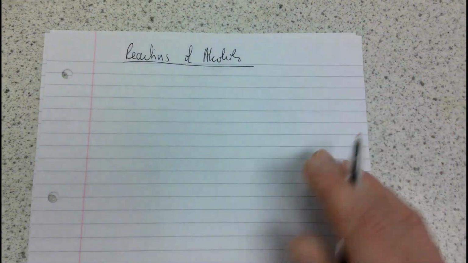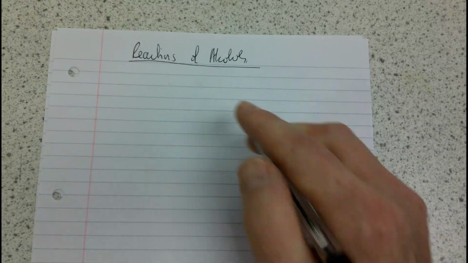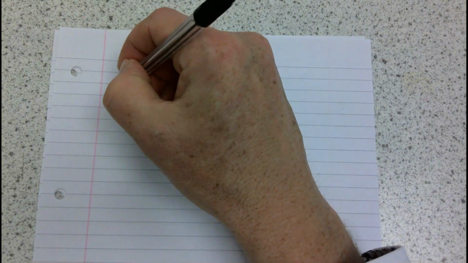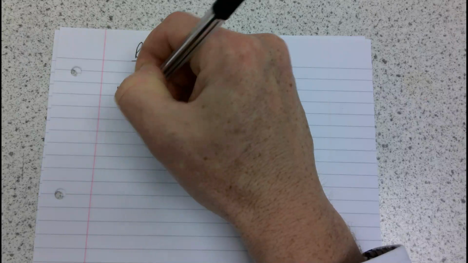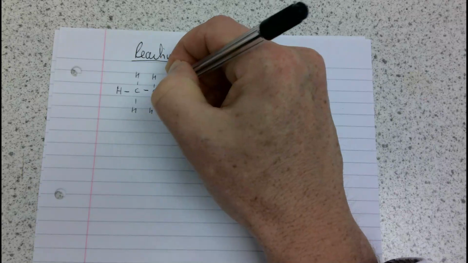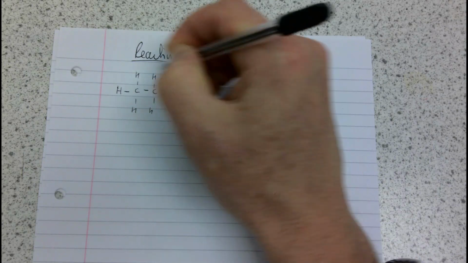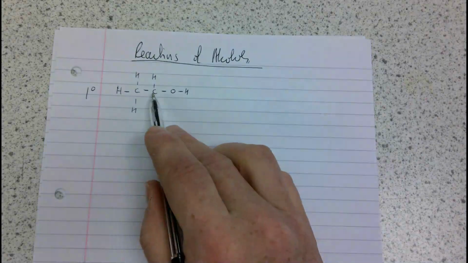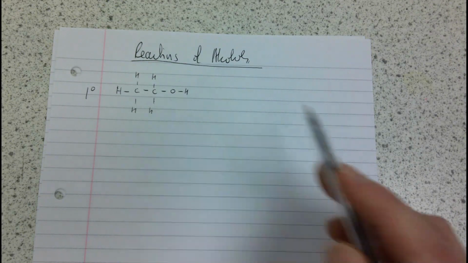About the oxidation reactions of alcohols. Now what we'll learn, I'm going to build up gradually, piece by piece. What we need to know is that, first of all, remember what a primary, secondary and tertiary alcohol is. So I'm going to remind you this is a primary alcohol because it's got one carbon attached to the carbon with the hydroxyl on it.